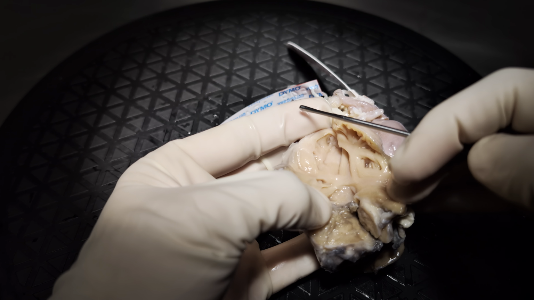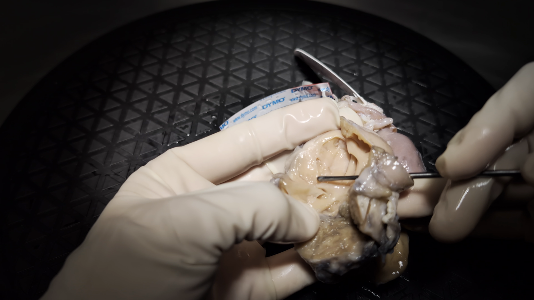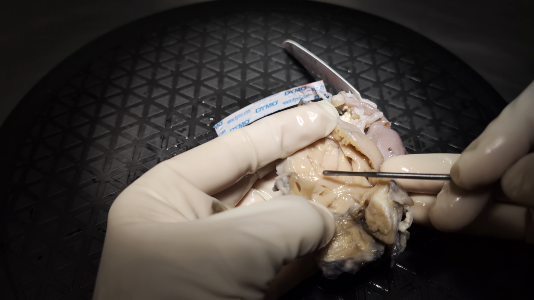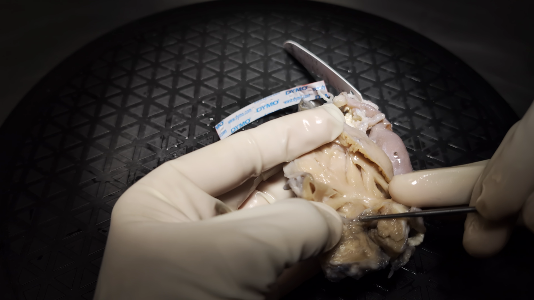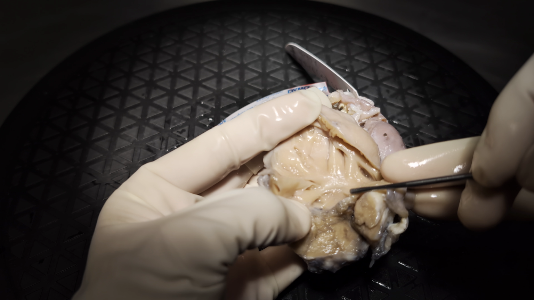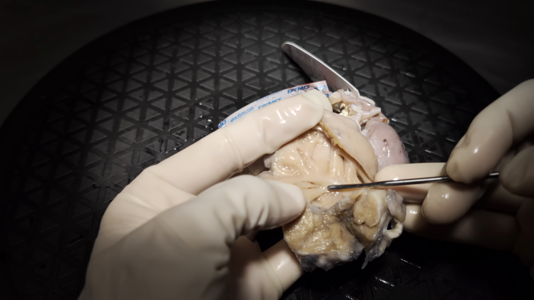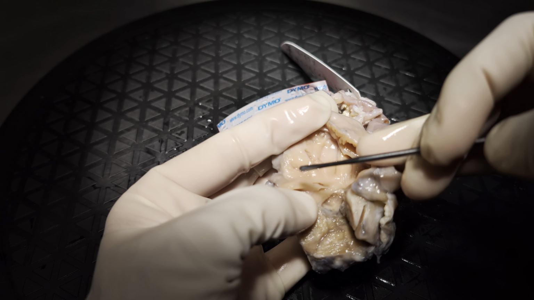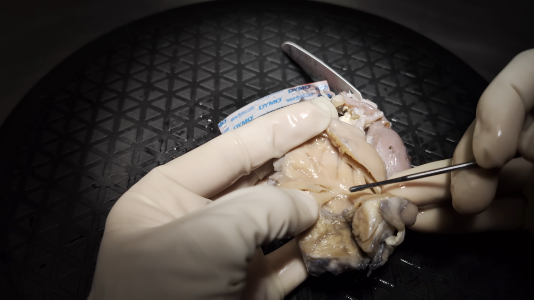And then we find the mouth of the coronary sinus here. And when we find the mouth of the coronary sinus, we also see the tendon of Totaro, which is here. And then we find the tricuspid valve here. And so we can create our triangle of Koch, which is going to be bounded by the mouth of the coronary sinus, the tendon of Totaro, and the tricuspid valve.